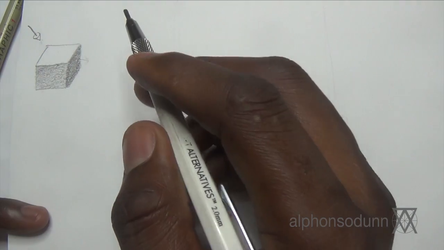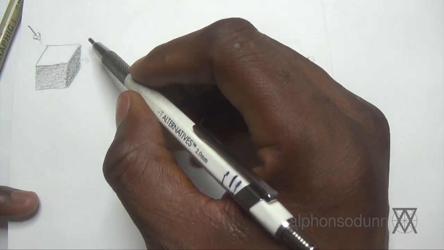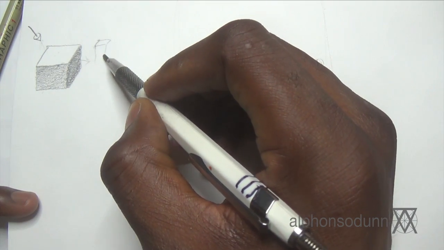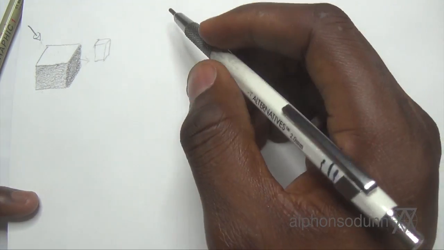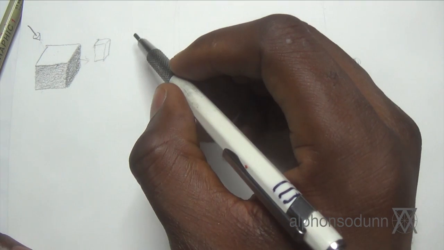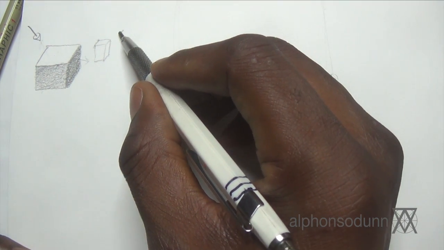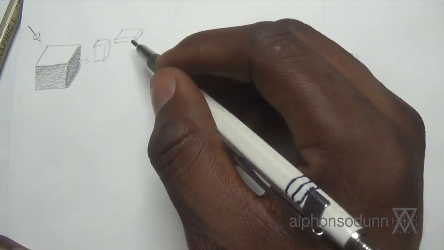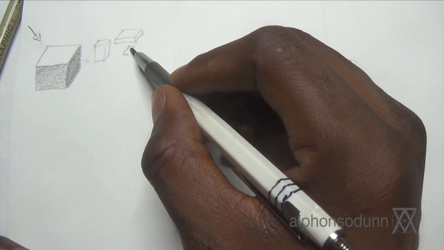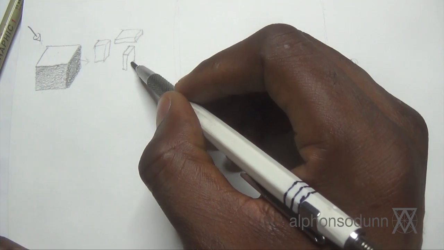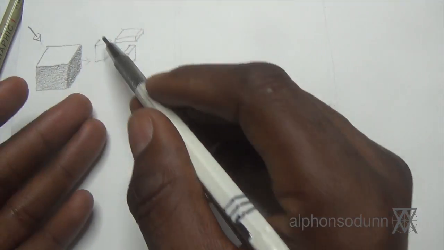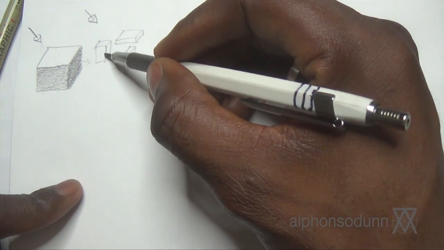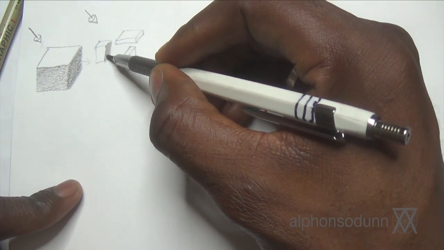Okay, now let's say we have some smaller masses. Let's say we have some smaller forms like this. Okay, let's say we have another one like this. All right, and there's another one like this. So these are smaller blocks. Now, if they're receiving the same light here as this is, right, then the similar value pattern is going to be found on these. Okay.